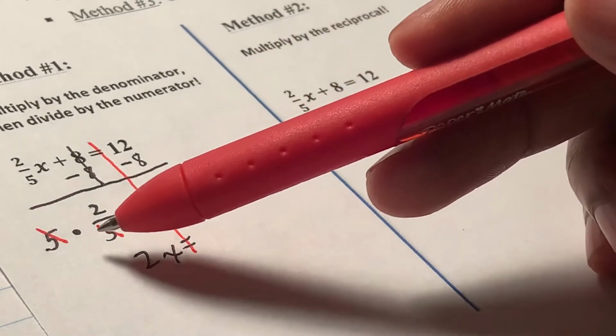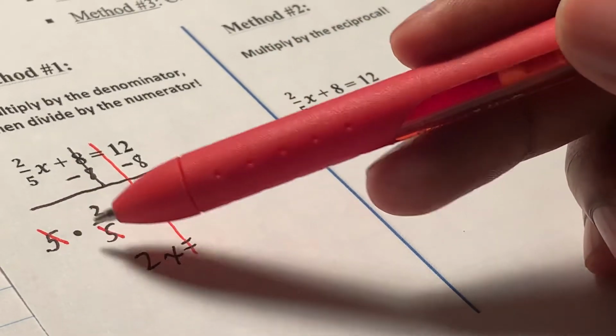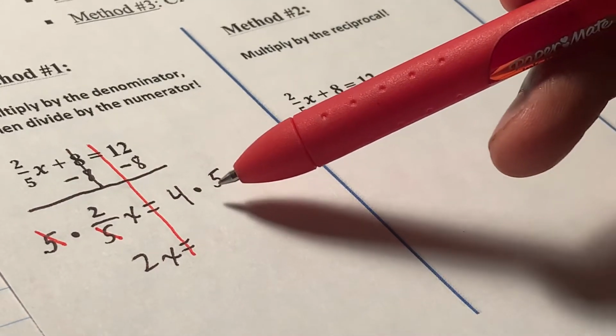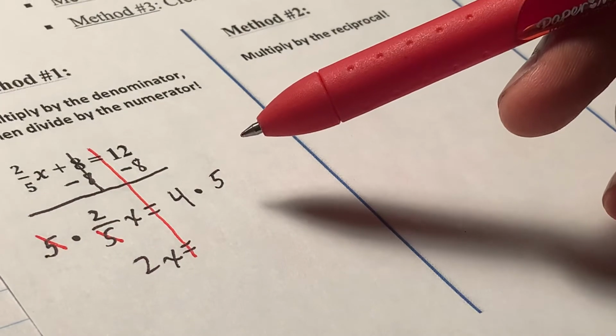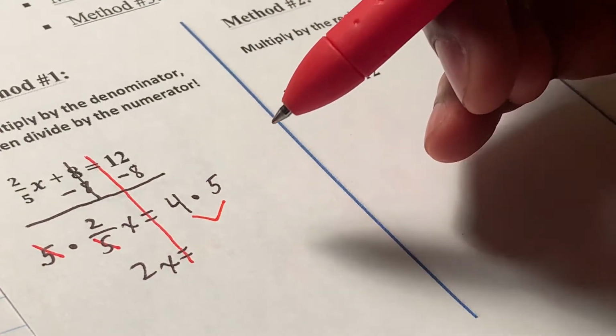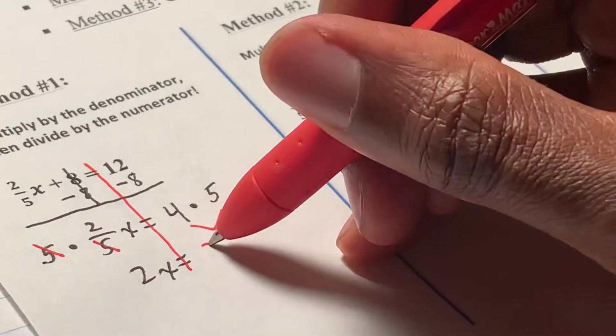Now, we multiply the left side by 5. The 5's cancel. We drop 2x. Multiply the right side by 5. 4 times 5 is what? If you said 20, you are correct.